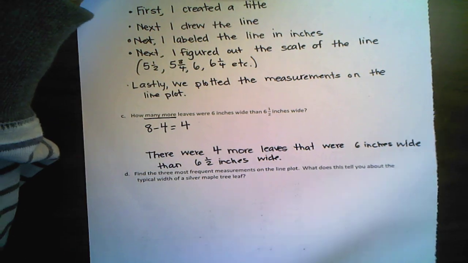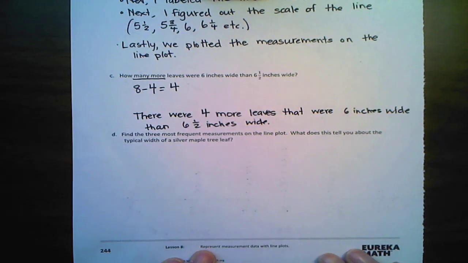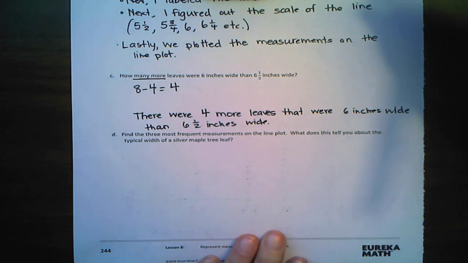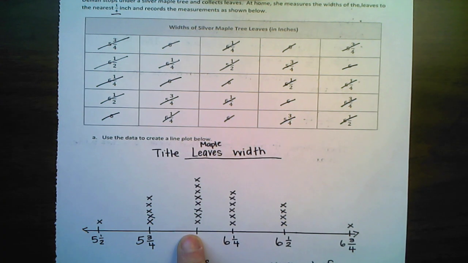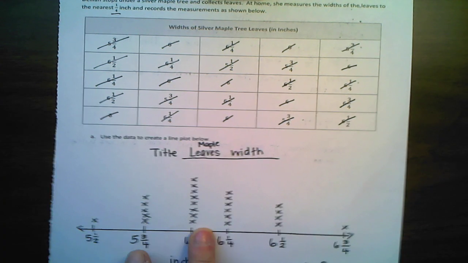Okay. And the next one says, find the 3 most frequent measurements on the line plot. What does this tell you about the typical width of a silver maple tree leaf? Okay, well, we know that one of them is going to be 6, right? Because that one has the most. So this one's the most frequent. It looks like these 2 are the next 2 frequent.